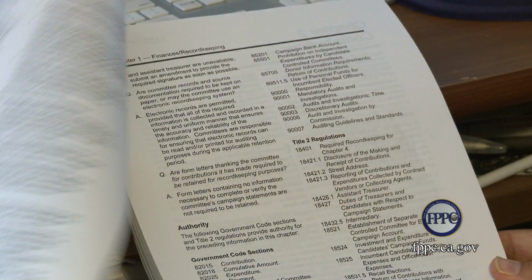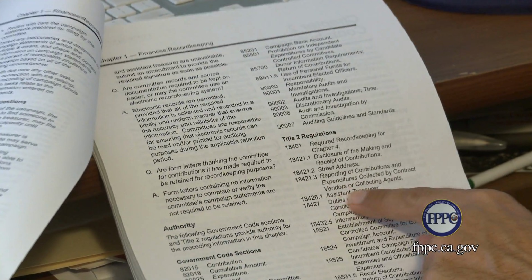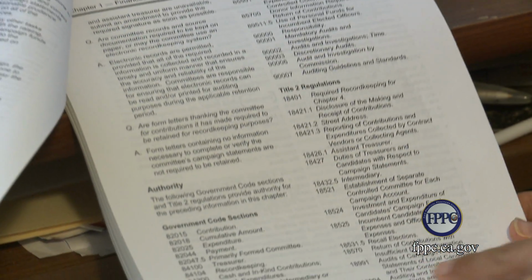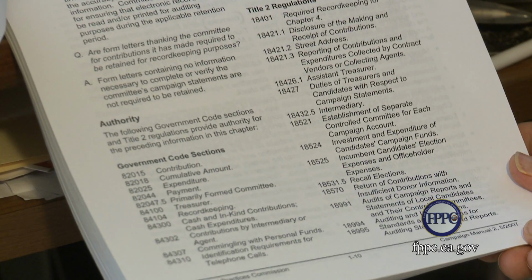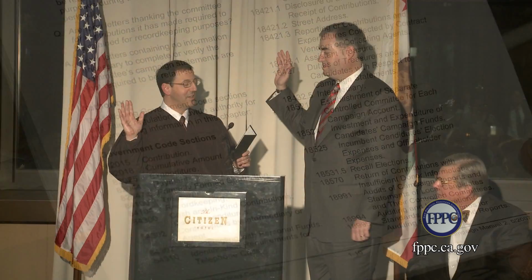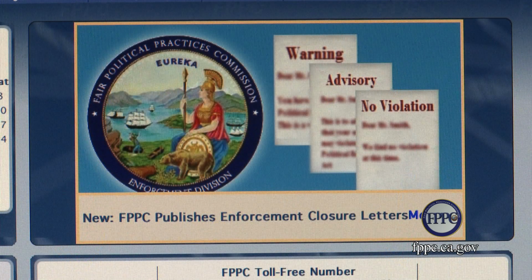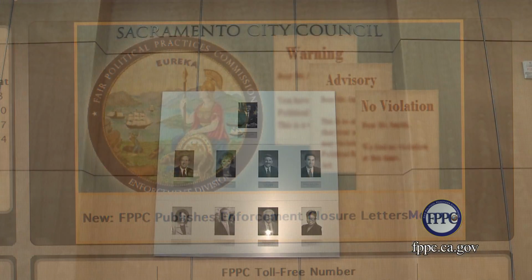Campaign finance laws are often perceived as confusing and cumbersome. But by following these simple yet important guidelines, your run for elective office in the state of California can be a rewarding experience that will also be fair, legal, and ethical to all parties and candidates.